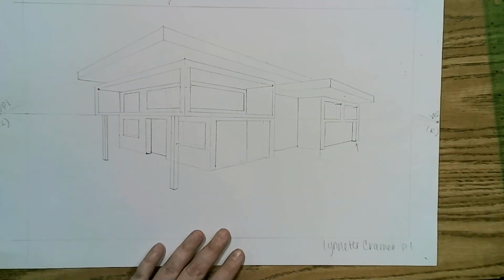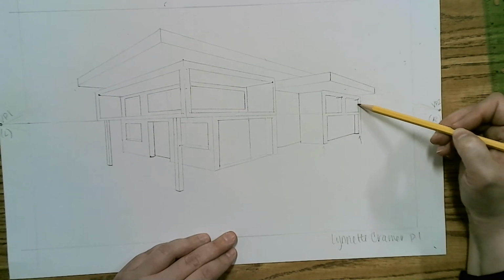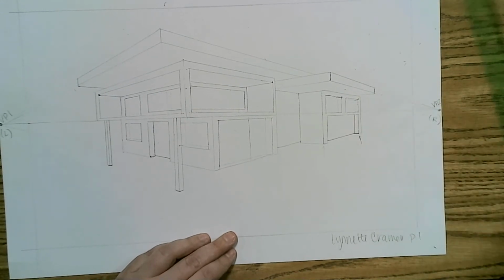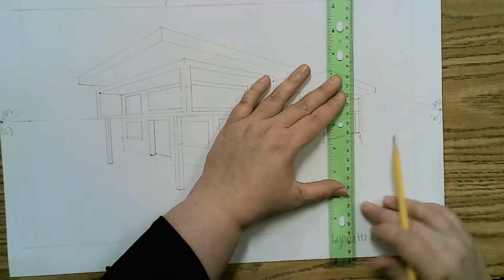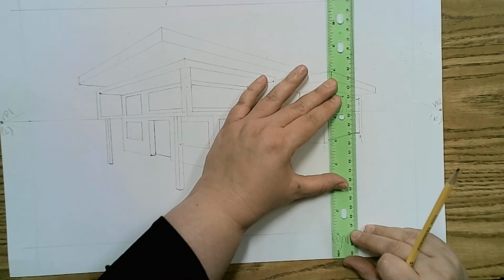All right, then I'm going to do my vertical cutoffs, and I want to make sure that this side is slightly thinner than this side. And I'm going to kind of line it up with the garage anyway.